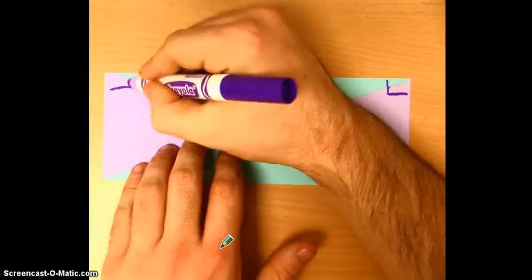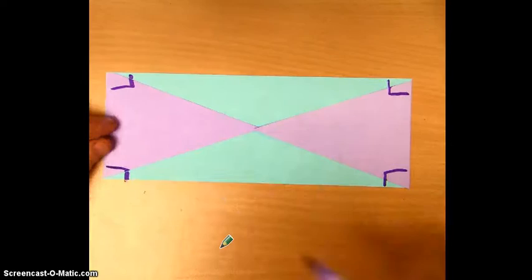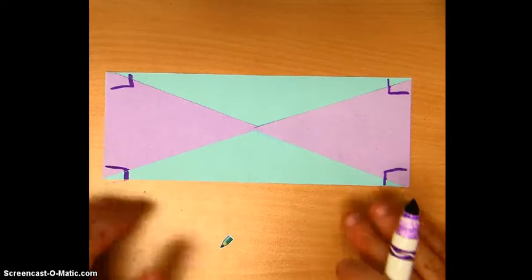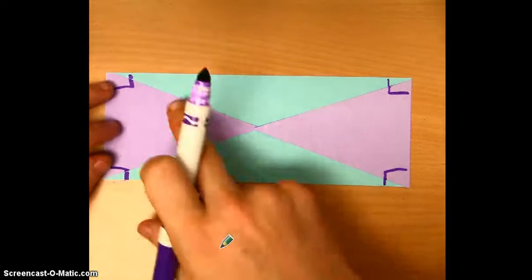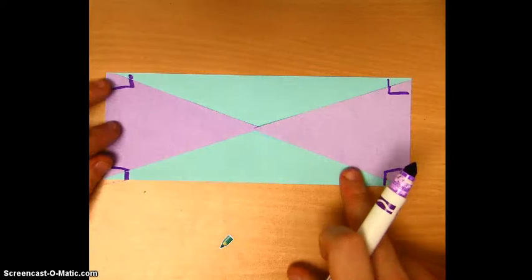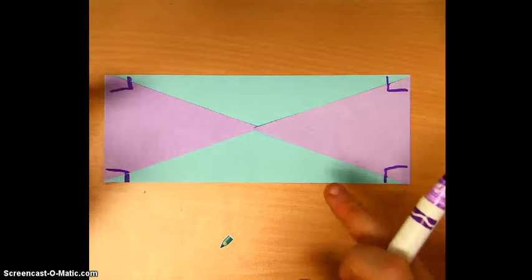And so I'll mark those in here to begin with. 4 right angles. Okay? But they've got some other properties too that we can tell from here. Now, when it came to the parallelogram, we knew that the diagonals bisected each other, which means that they cut each other in half. But it's a little better in this one.